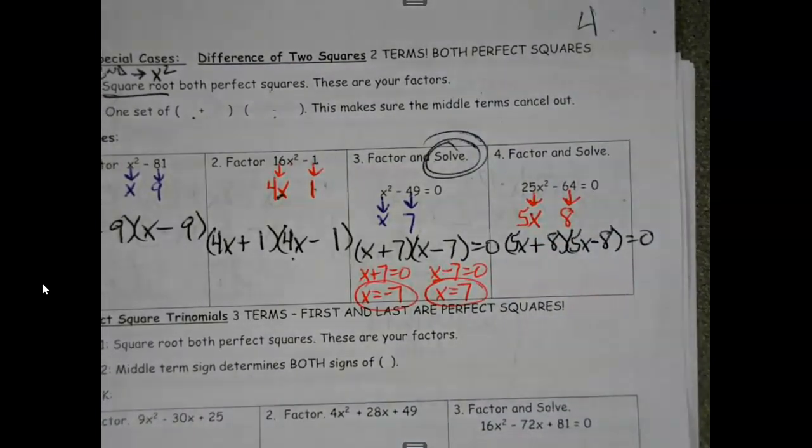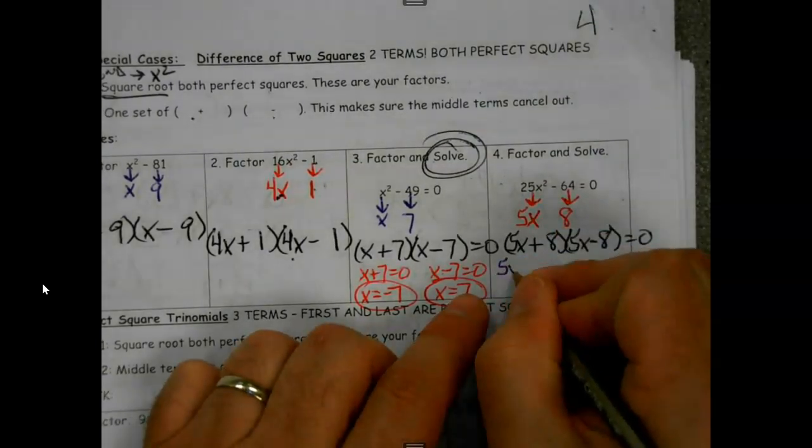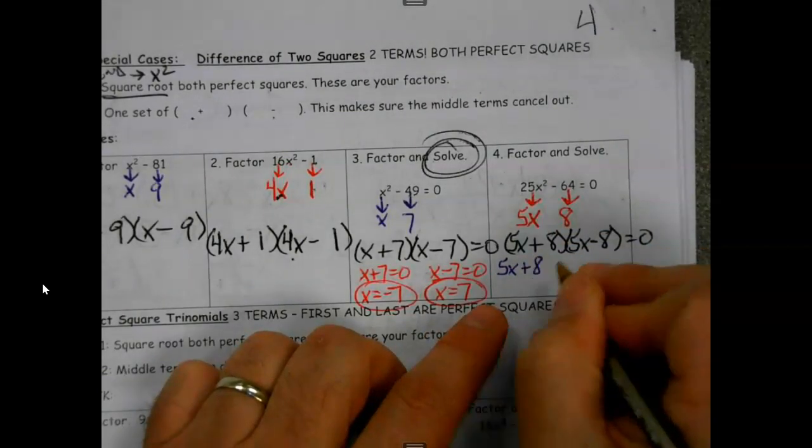Yes, you still can get decimals. Decimals are not a bad thing. There's only 20 days of school. It's coming quick.